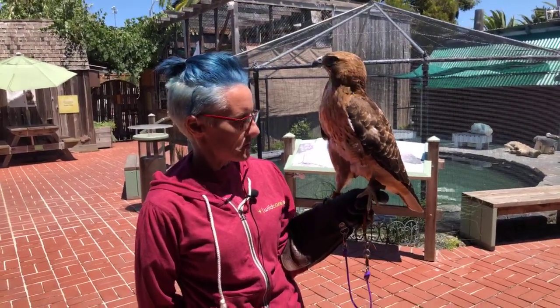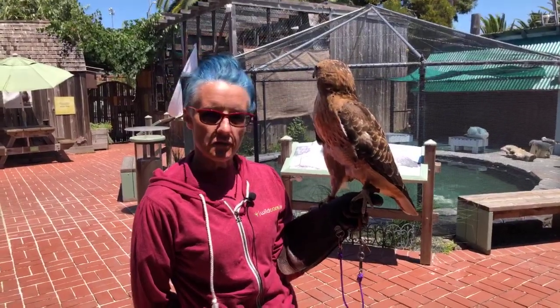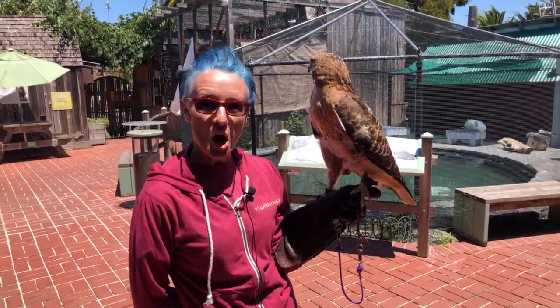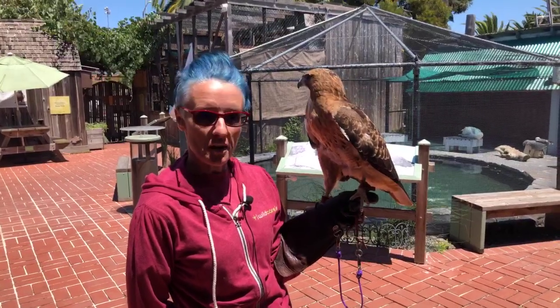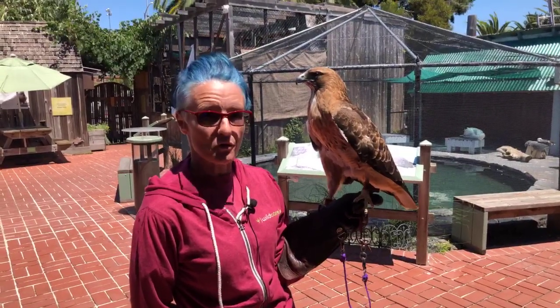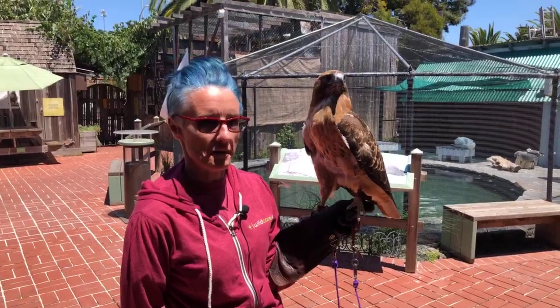So the second one is, are they beefy? Are they big? And they are big. If you are looking at a hawk perching on, let's say, a pole, and it looks like it could be a linebacker for a football team, it's most likely a red-tailed hawk.